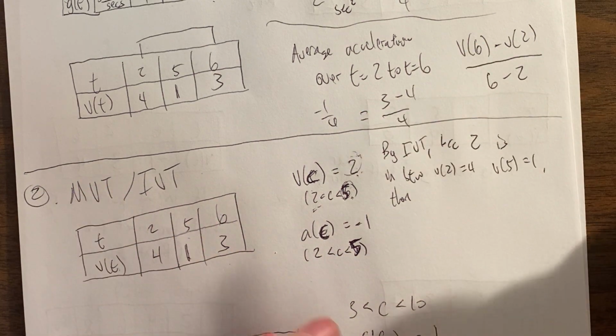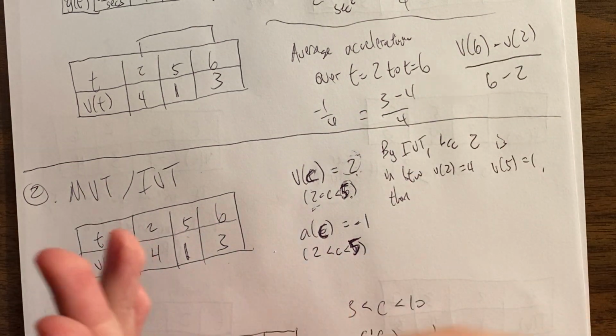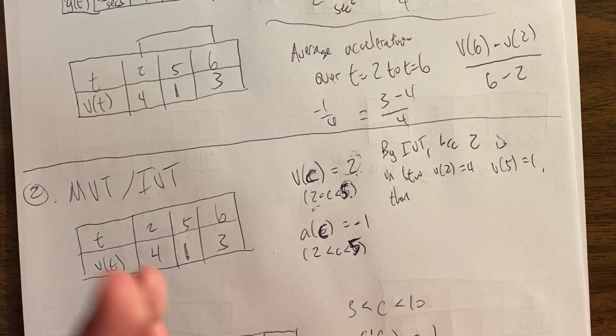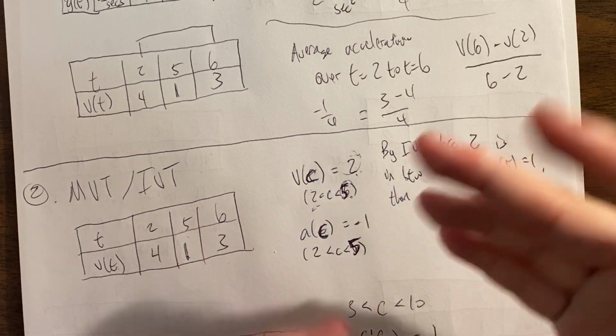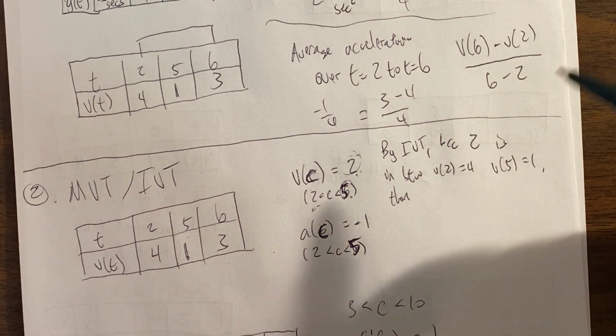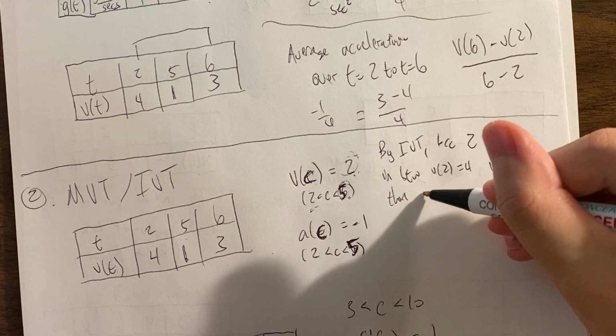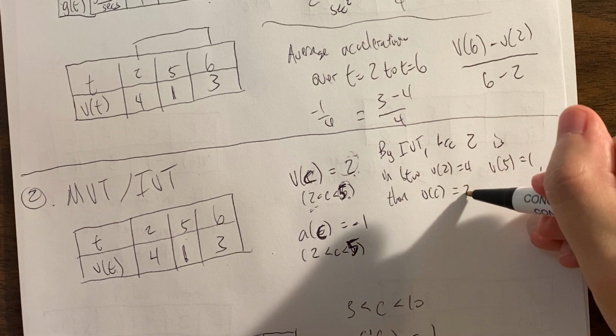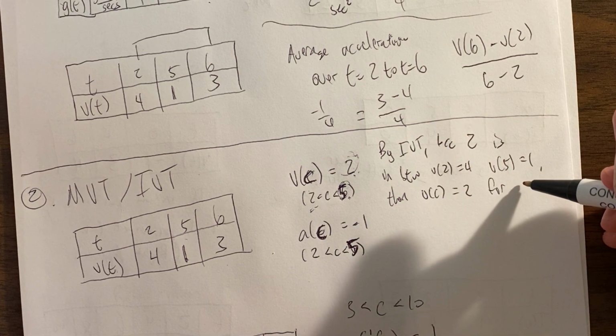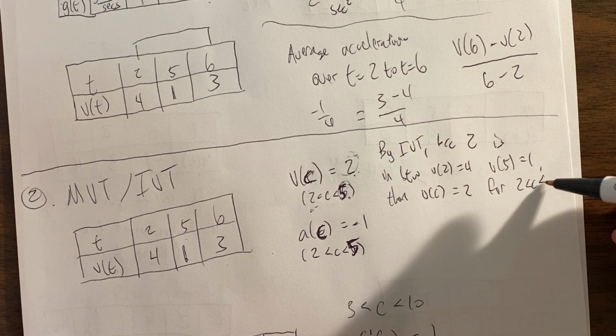Then you just conclude their sentence. They didn't write out a sentence in this case, but you basically copy down their sentence. When they say, why must there exist something, your conclusion is, there must exist something by IVT. So v of c equals 2 for some c in between 2 and 5.